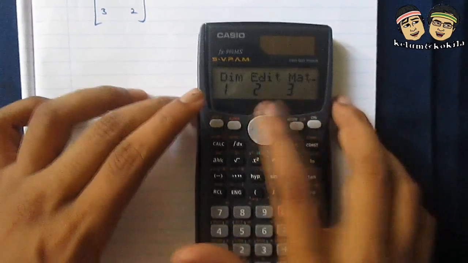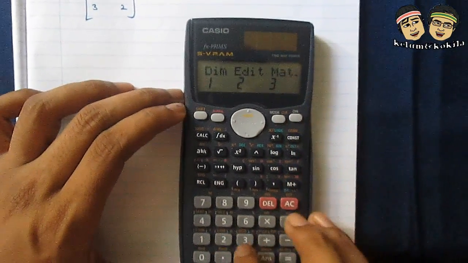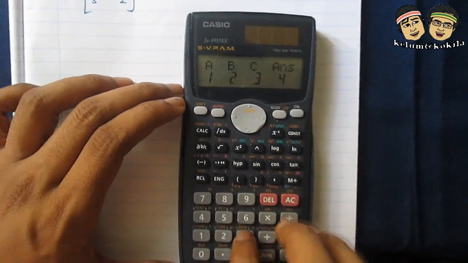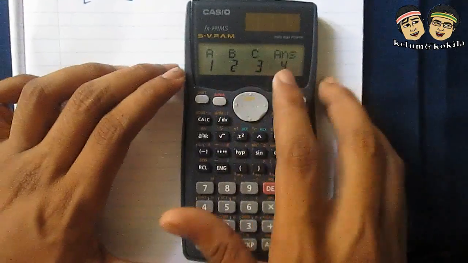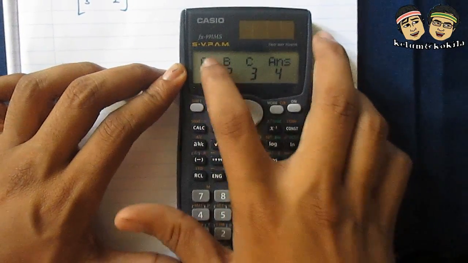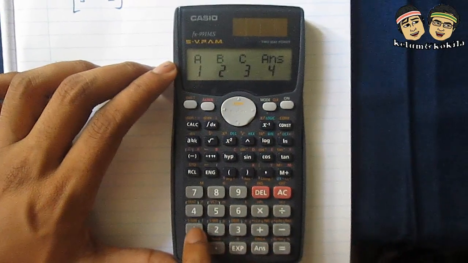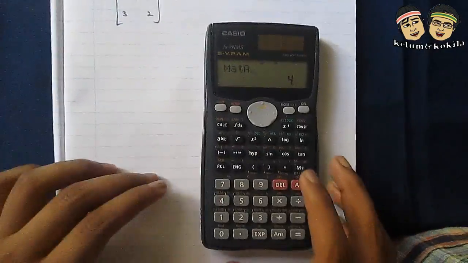This time you will need to select mat. In order to select mat, you will need to press 3. So I'll press 3. Now you get something like this, where you will need to select the exact matrix. Since we have used the matrix A, you will need to select A. So in order to do that, I'll press 1.